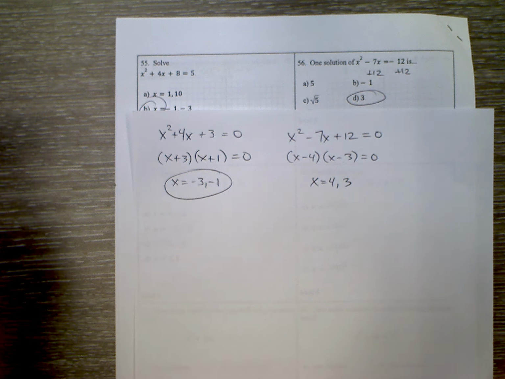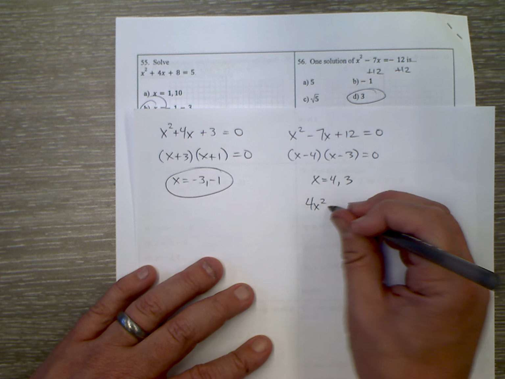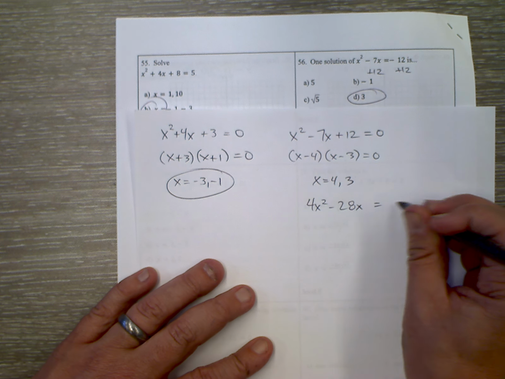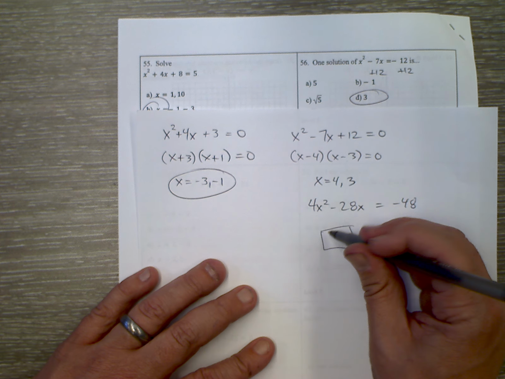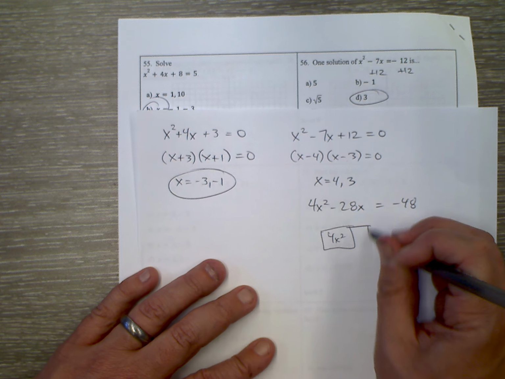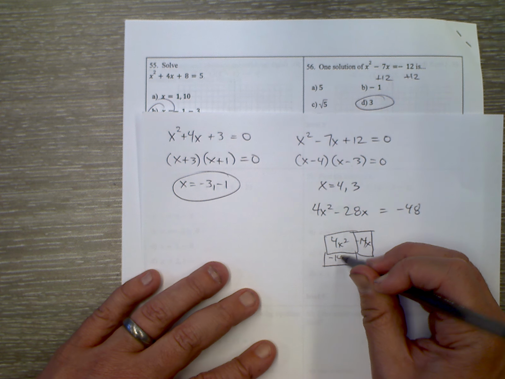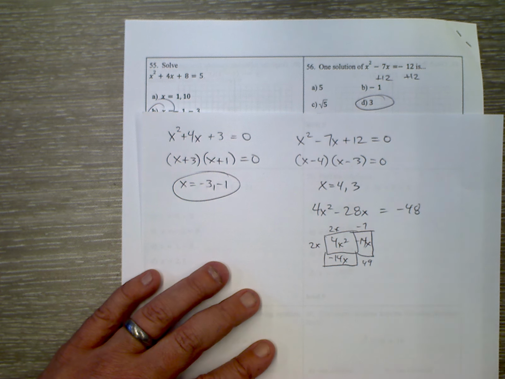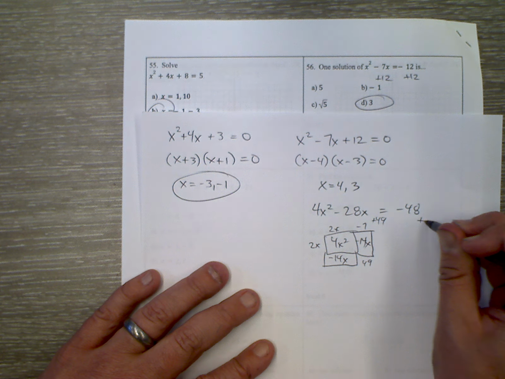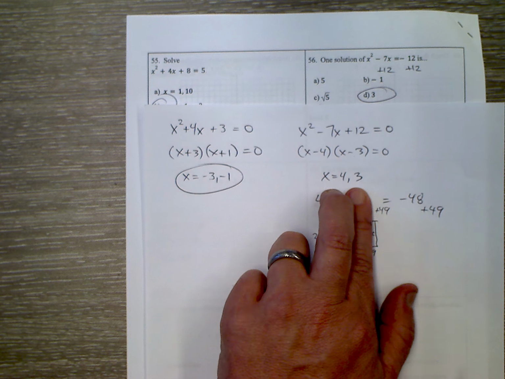And if you're going to roll this as a quadras problem, it doesn't matter. You can do it. It's cool. Just do it. You're going to do 4x squared. You're going to get your negative 14x and negative 14x and 2x and 2x and minus 7. This is going to be 49. You're going to have to add 49 to both sides. And you can finish it. You know where you're going. You're getting 4 and 3 if you do it right. All right.